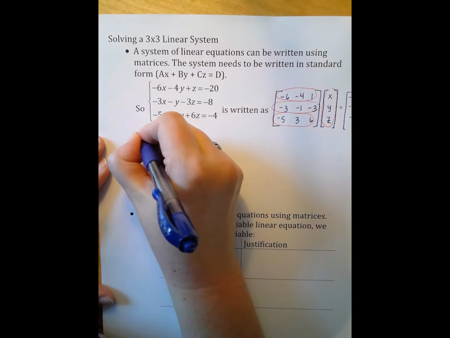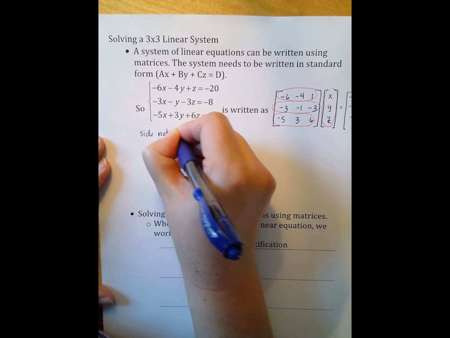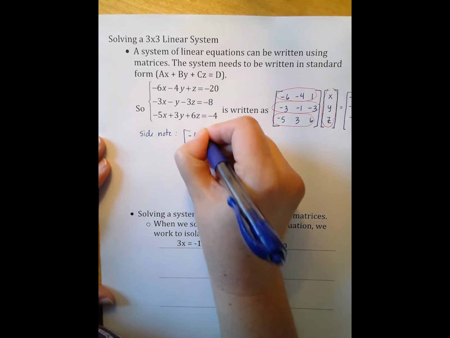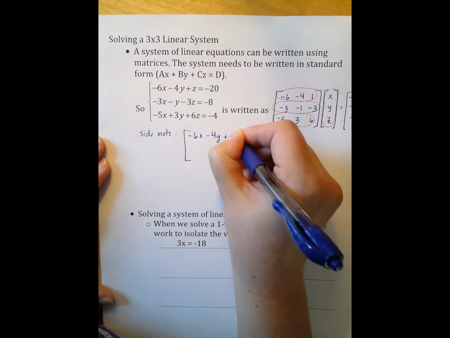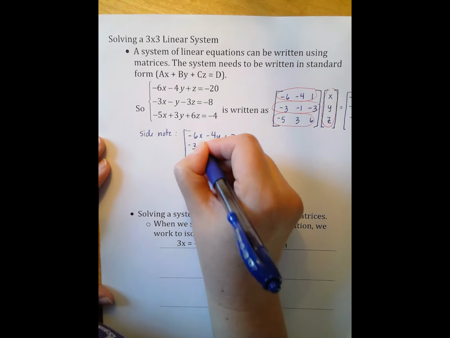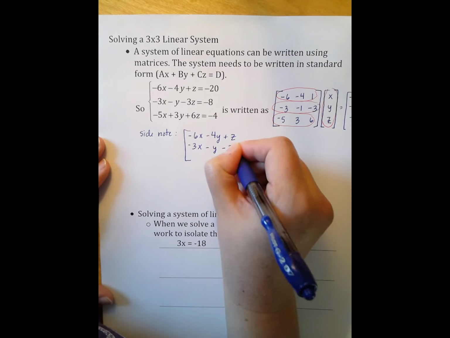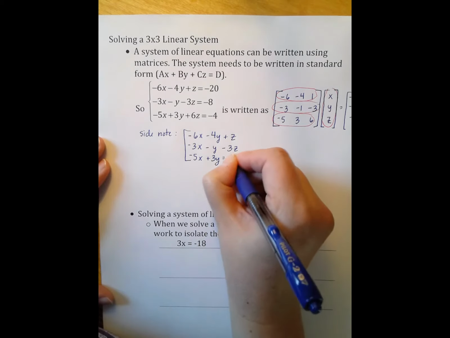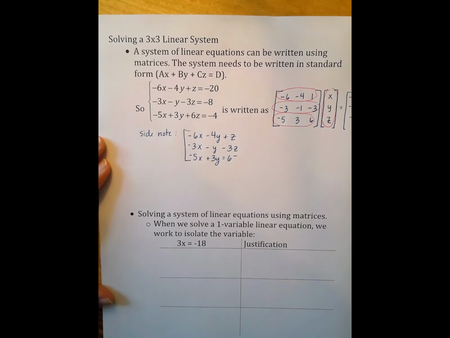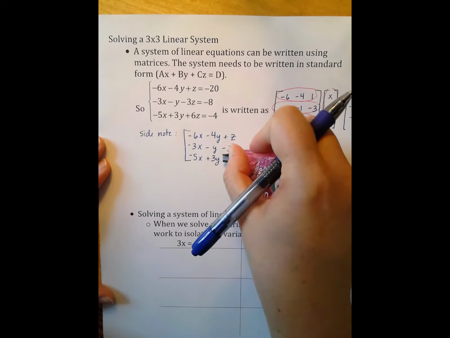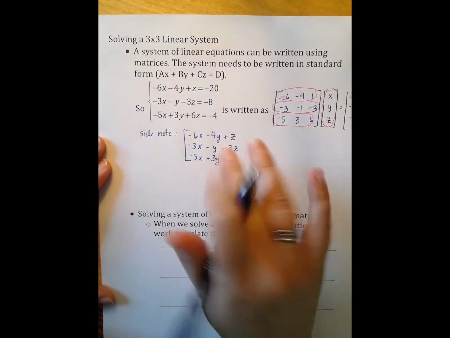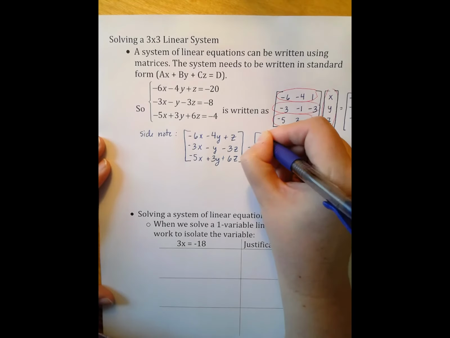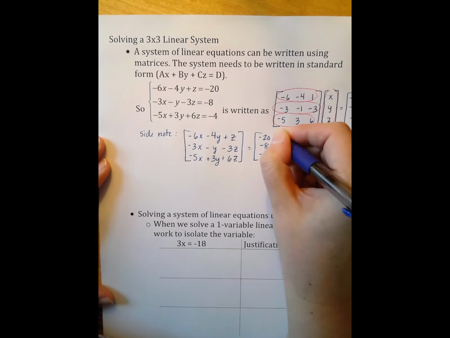So a little side note here, when I do that, I end up with the matrix -6x minus 4y plus z, -3x minus y minus 3z, -5x plus 3y plus 6z, equals the matrix -20, -8, -4.